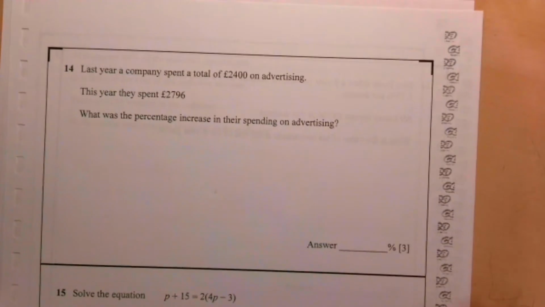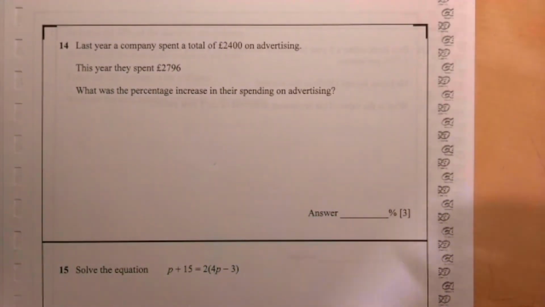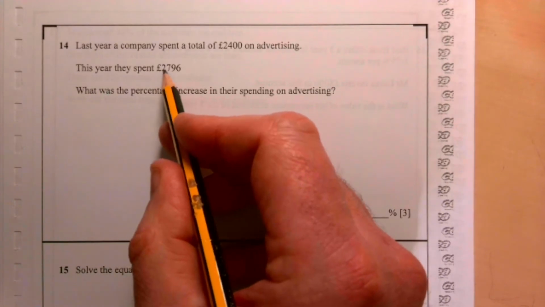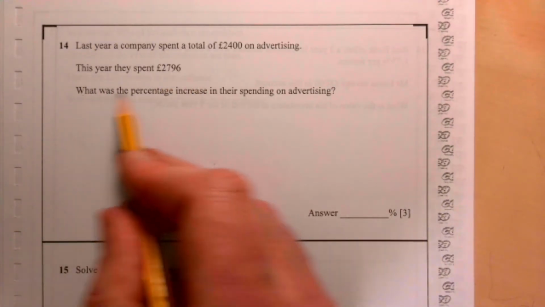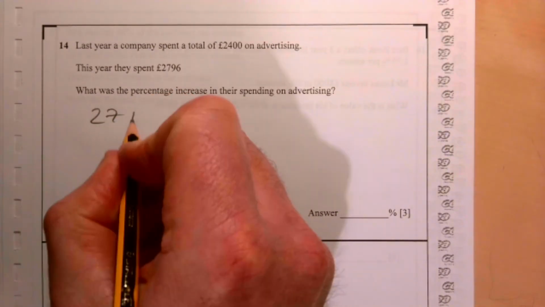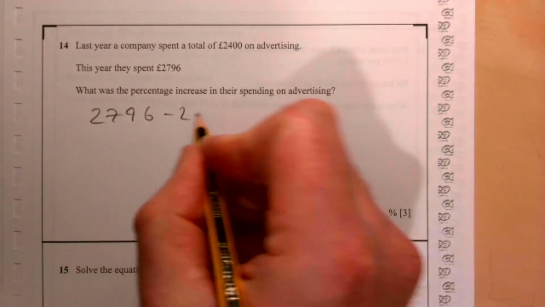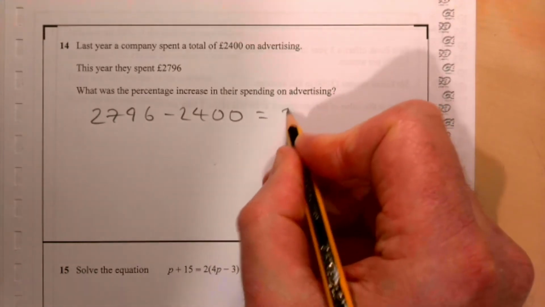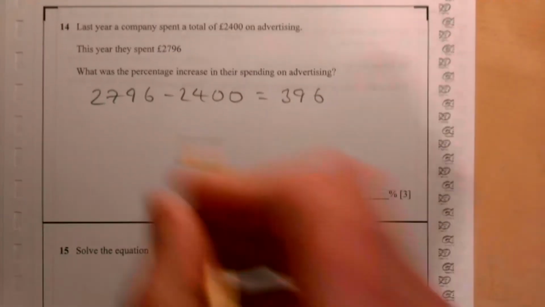Question 14. Last year a company spent a total of £2,400 on advertising. This year they spent £2,796. What is the percentage increase in spending? So we need to find the increase in spending, never mind the percentage first of all. So it's 2,796, take away 2,400, and that gives us 396.